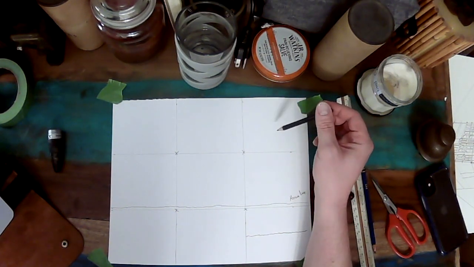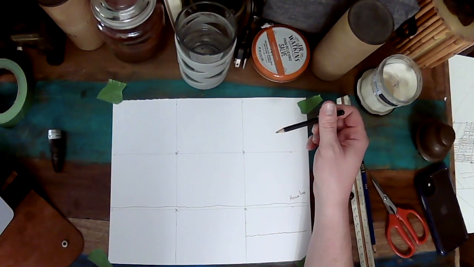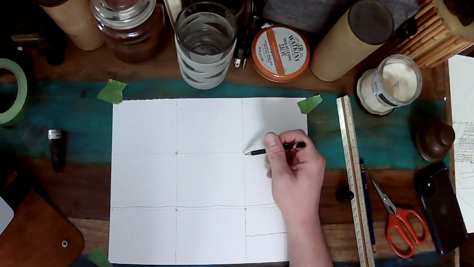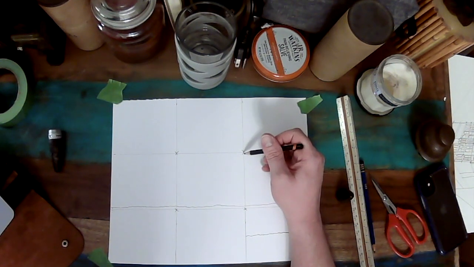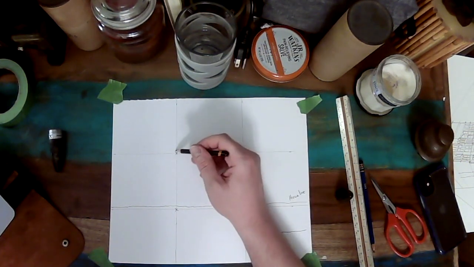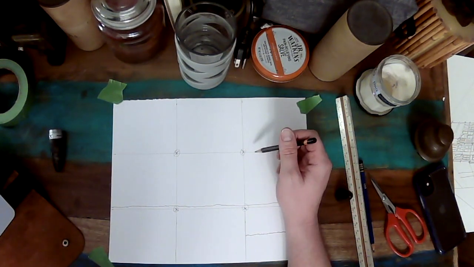And once you have it kind of gridded out, you want to focus on where these 2 lines intersect. Now, the reason for that is you want to find something visually interesting happening at these intersections. You don't have to do it on every single one. As long as part of the drawing or painting is intersecting one of these 4 areas, that is going to help your composition.